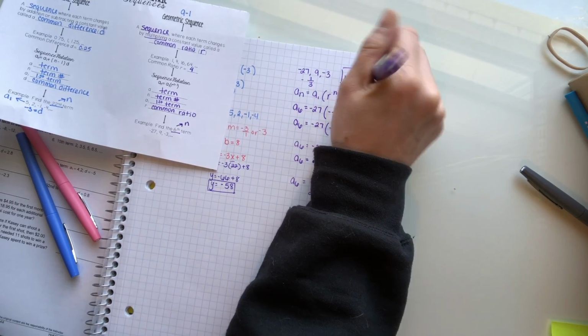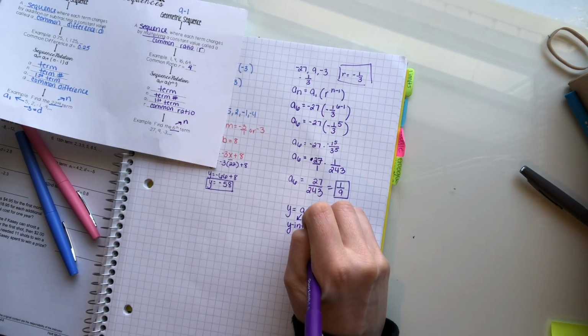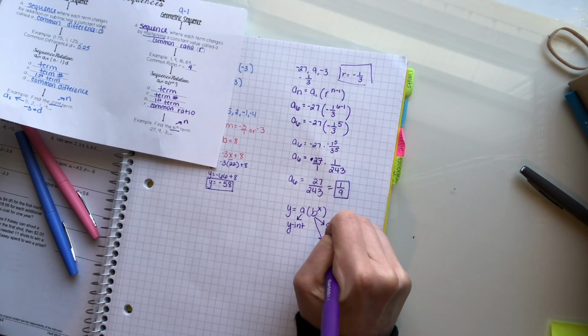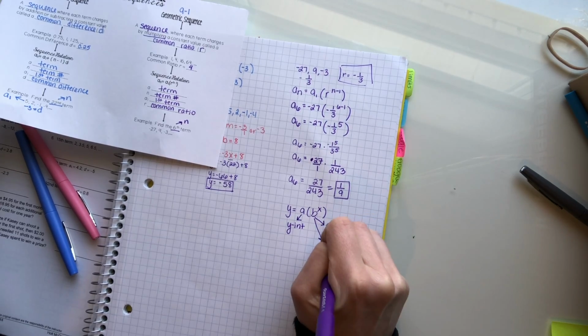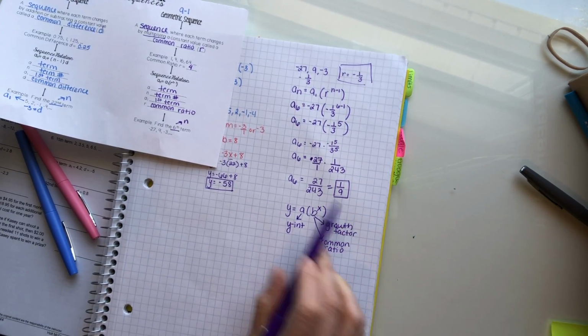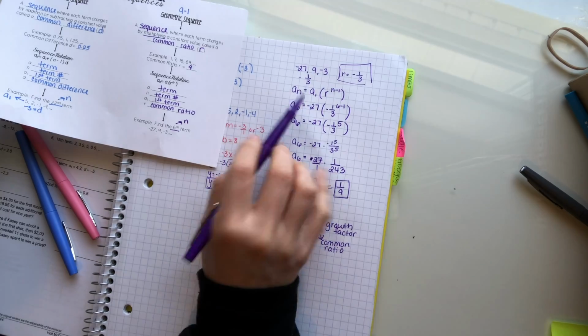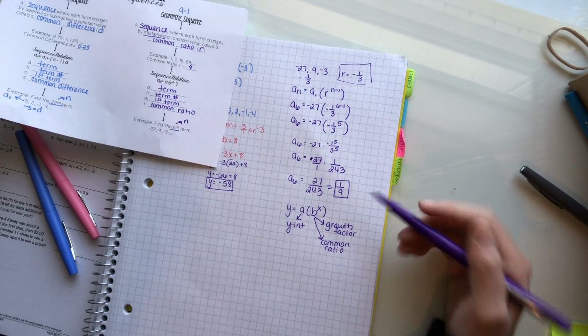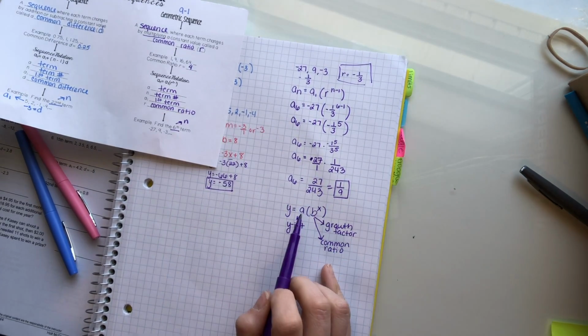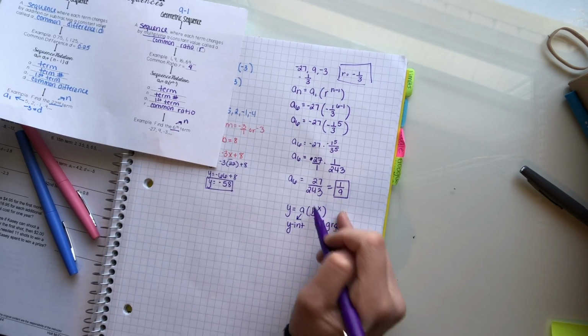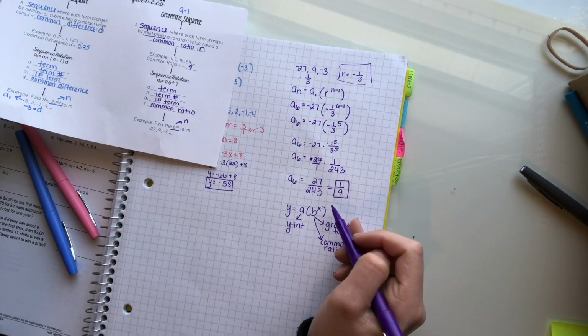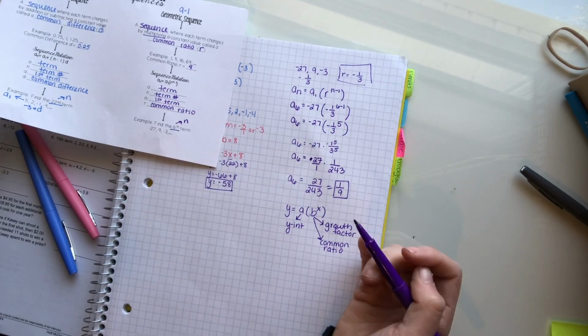It's going to be a common ratio, so you could also call this a common ratio. And this formula is exactly like a geometric sequence where you could plug in the common ratio, the y-intercept, and x is going to be the term you want to find, and you're going to get the exact same answer.